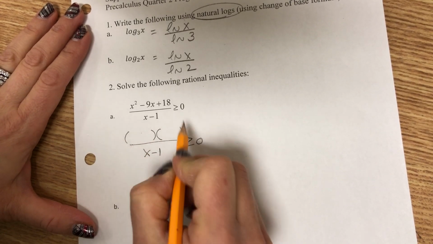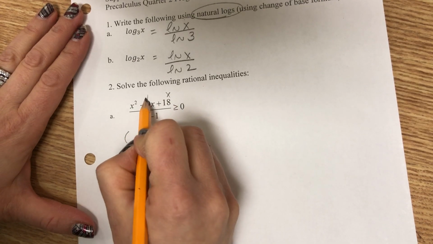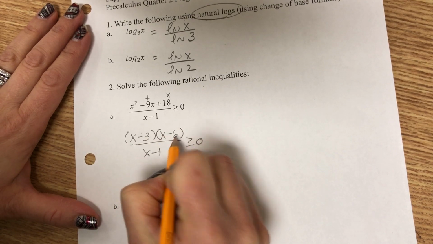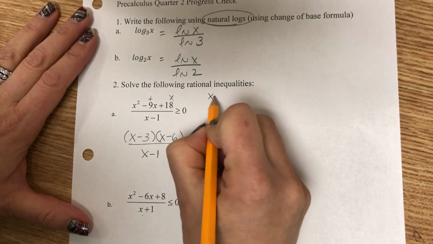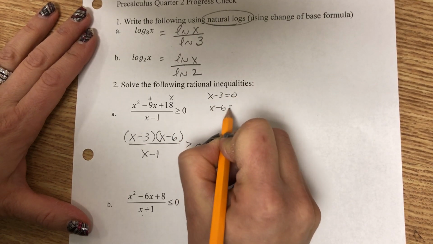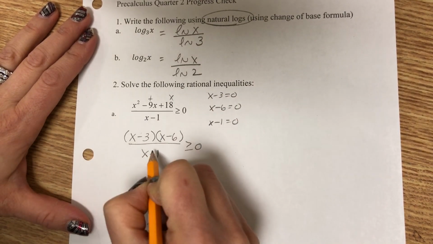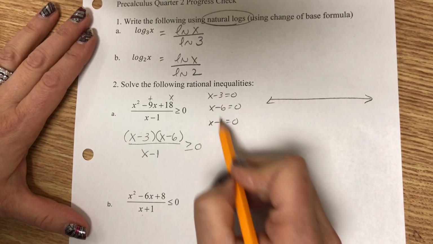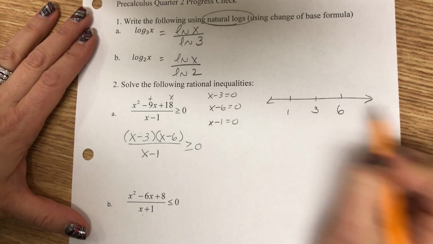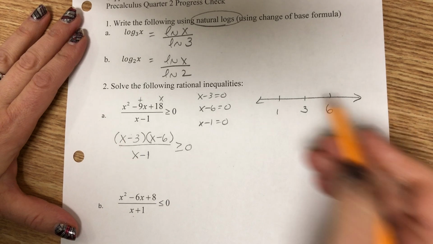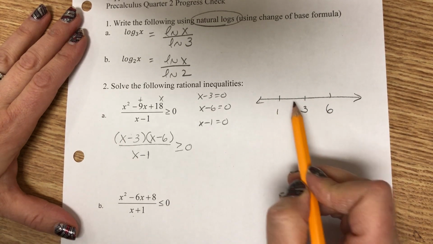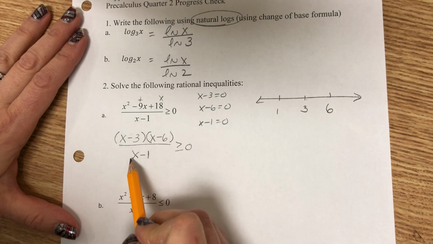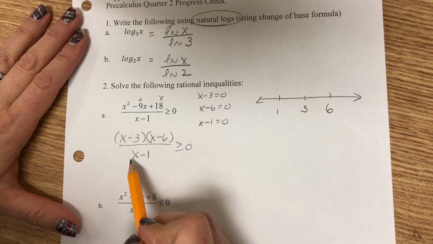For solving rational inequalities, I first have to factor the numerator. And that would be what multiplies to 18 that adds to -9, which is going to be x minus 3 and x minus 6. And then I take each factor from any part of my rational expression, and I want to find when that equals 0. And I have to put these answers in order on a number line to help me finish solving. Then I take a number less than 1, between 1 and 3, between 3 and 6, and then more than 6, and test if the expression would be positive or negative.